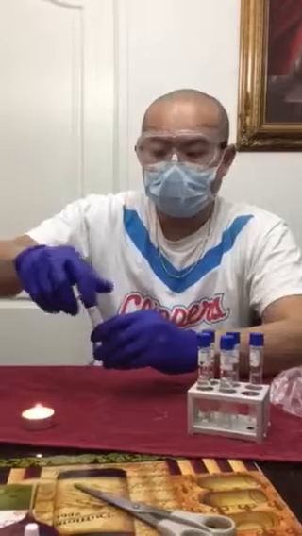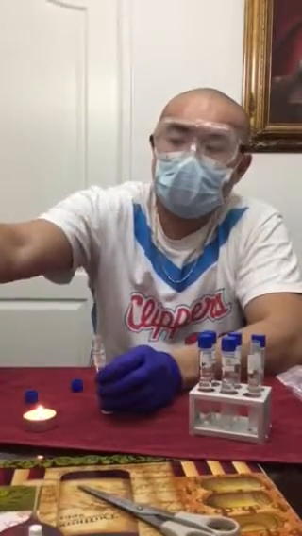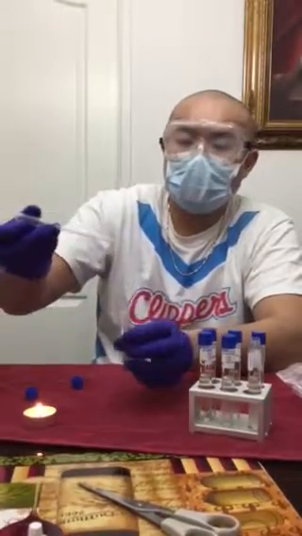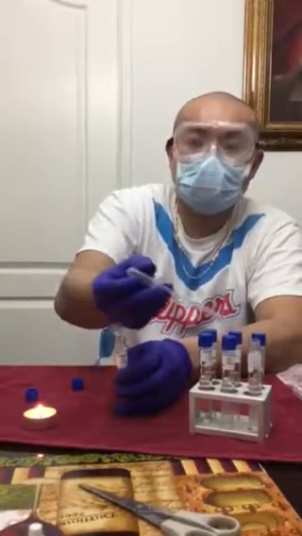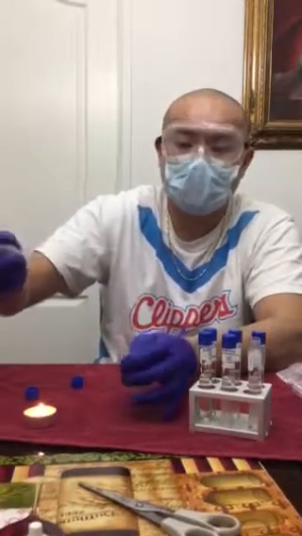I would remove the cap, put it over the flame, like so. And I did the same thing for the active culture of the epidermidis, to sterilize it. And then from that I would get a pipette, and then I'll draw the culture, and I'll put 2 drops into the 1%. And I will do the same for the next 2 for the active culture of the epidermidis.